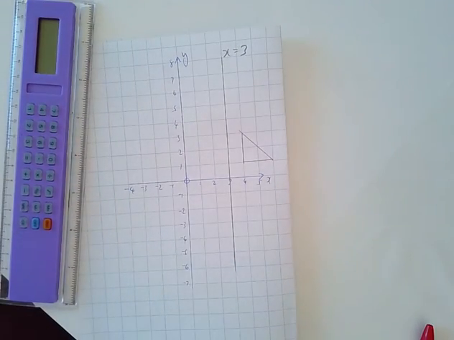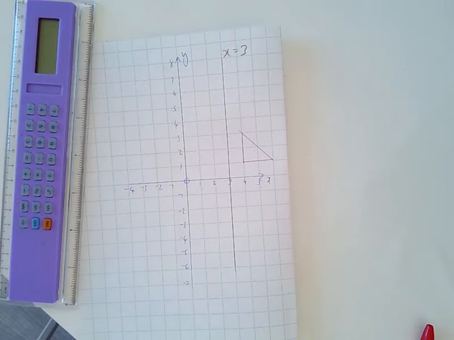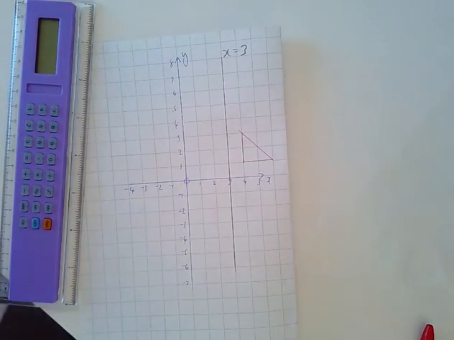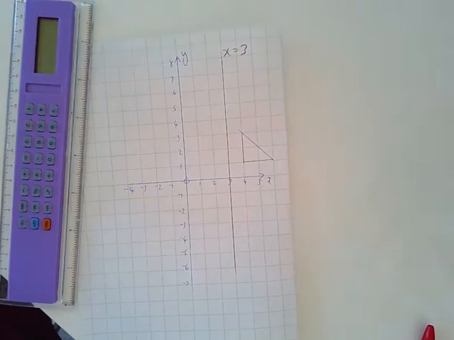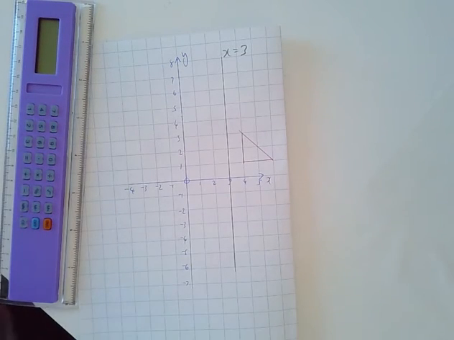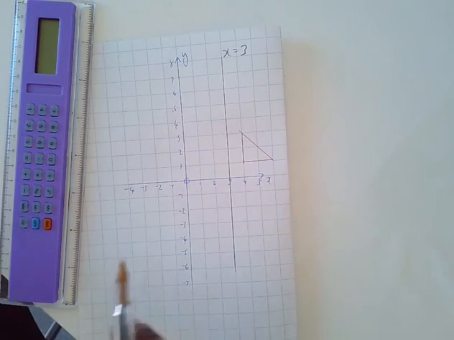Right, tracing paper. You could probably do this visually, quite simple, or you can use a tracing paper.